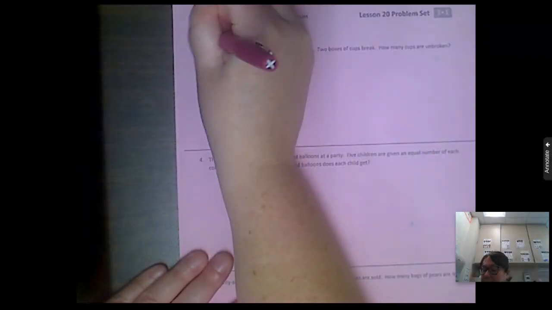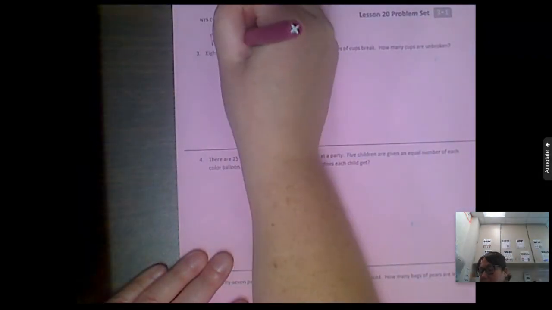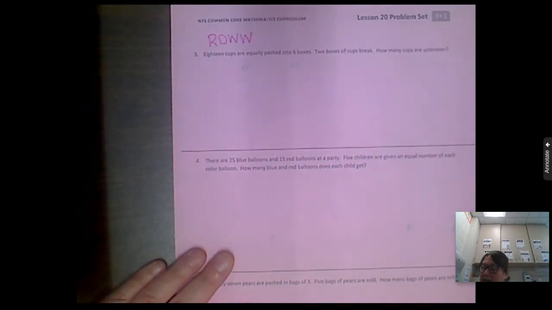Number 3 says 18 cups are equally packed in 6 boxes. 2 boxes of cups break. How many cups are unbroken? So let's take a look. Is this RDWW? Sure is. RDWW. Okay. And then we've got 18 cups are equally packed into 6 boxes.